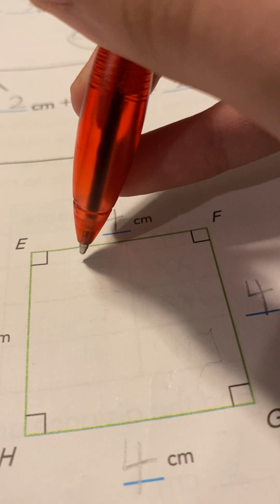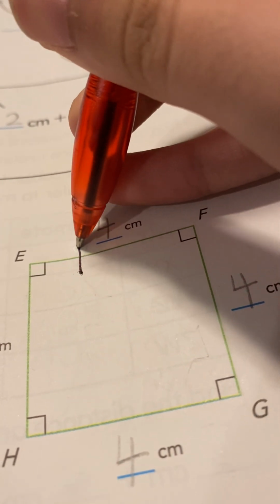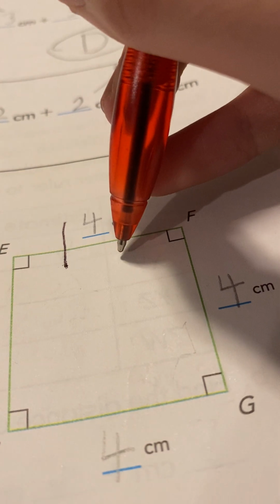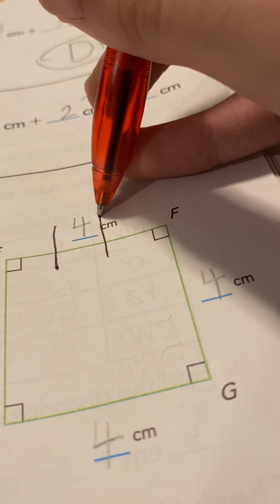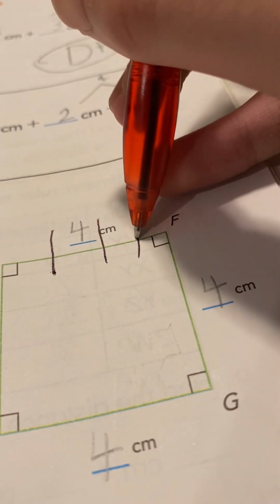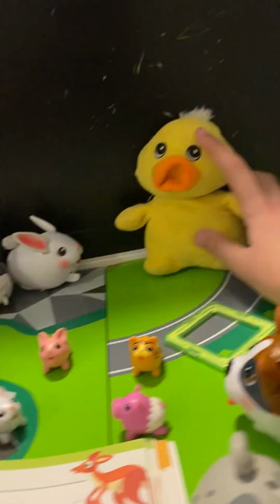Let's see, rounded to the nearest centimeter. That makes 1. And that makes 2. And that makes 3.